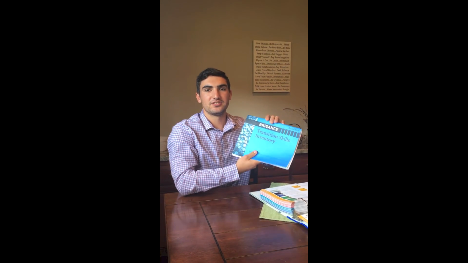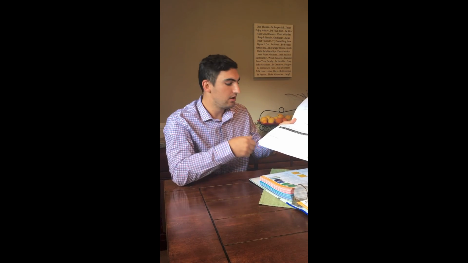This is the Transition Skills Inventory record book. Inside, you will see areas where you can give your students' personal information right here. You will also see different areas where you can assess the student at different times. For example, I only assessed the student once, so I used a pencil. But if I assess my student a second time, or a third time, possibly a fourth time, I will use a different color so I won't get mixed up with my answers and it will be easy to interpret the results.